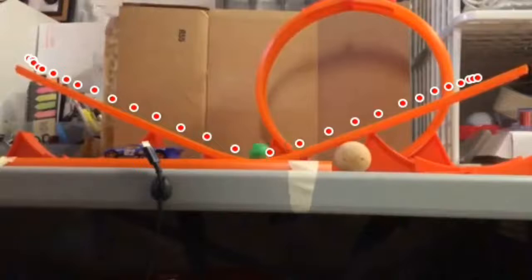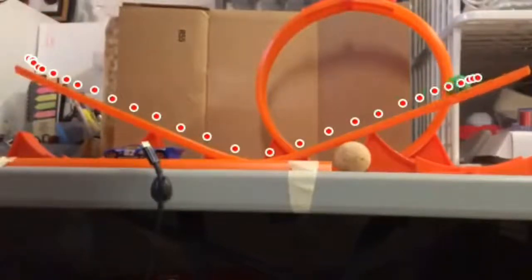Balls on ramps will work the same way. They have the most gravitational potential energy at the top of the ramp and the least gravitational potential energy at the bottom. The dots are closer together at the top because the ball is moving more slowly. This is because it has low kinetic energy and high potential energy.